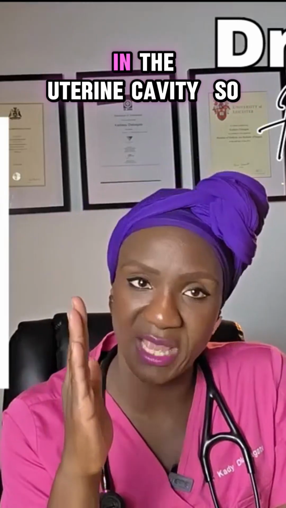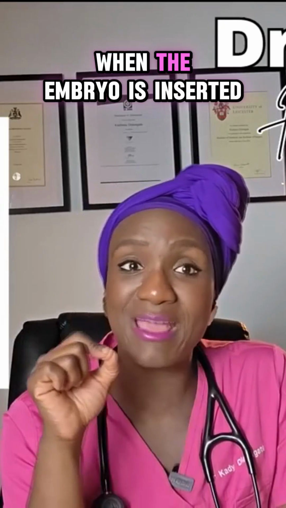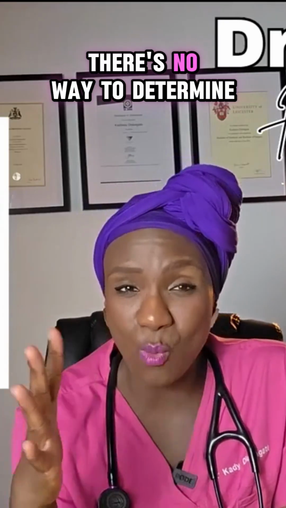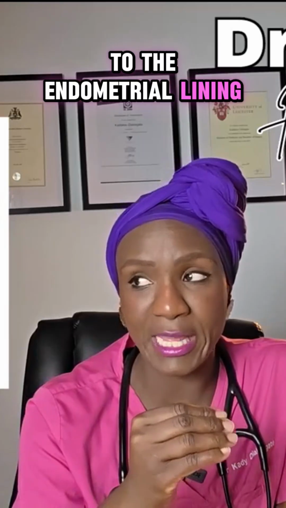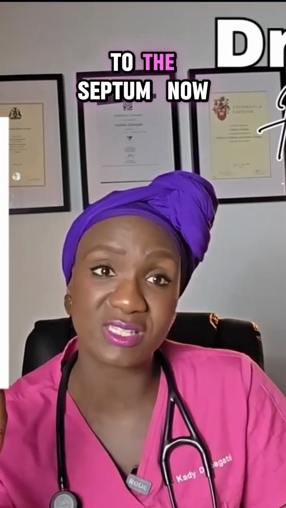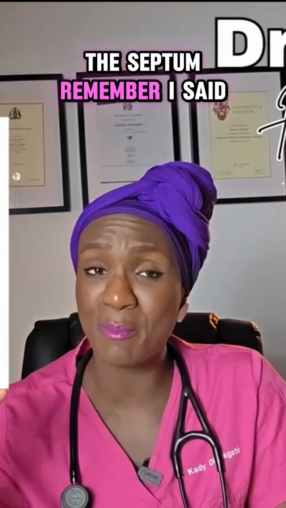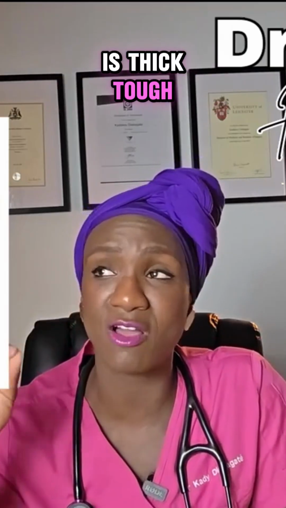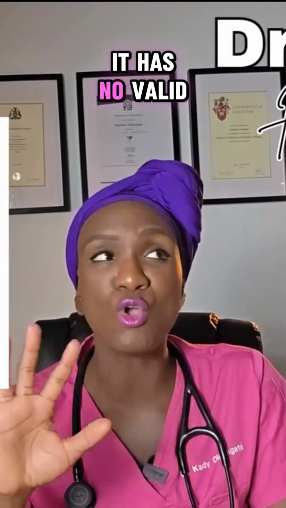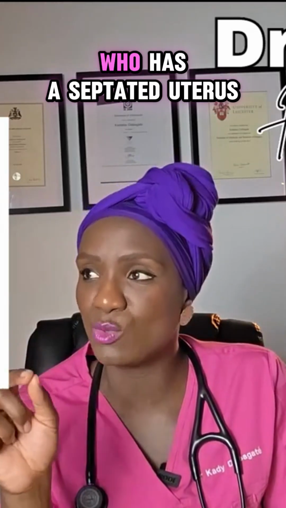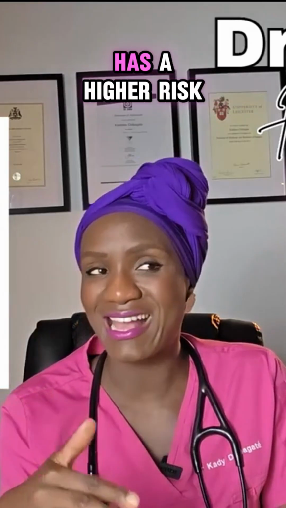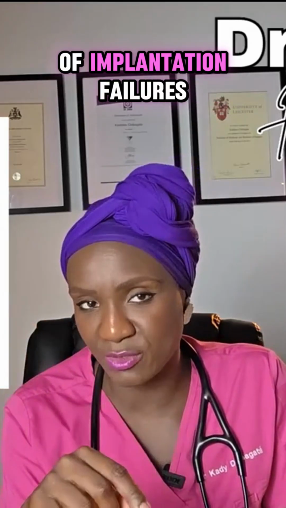When there is a septum in the uterine cavity, when the embryo is inserted, there's no way to determine whether it's going to attach to the endometrial lining or it's going to attach to the septum. Now the septum, remember I said, is thick, tough, fibrous tissue. It has no valid blood supply of its own. For that reason, a woman who has a septated uterus has a higher risk of implantation failures.